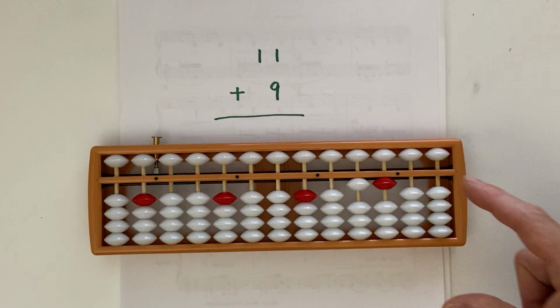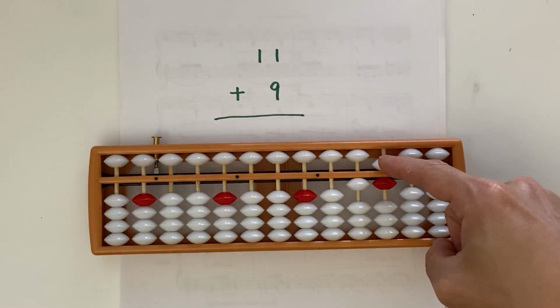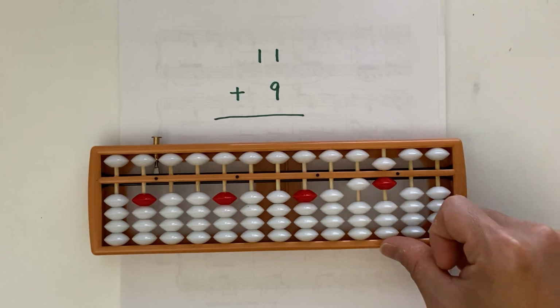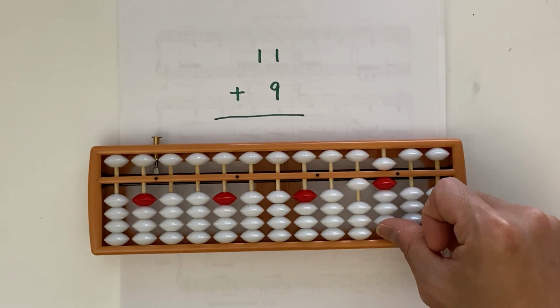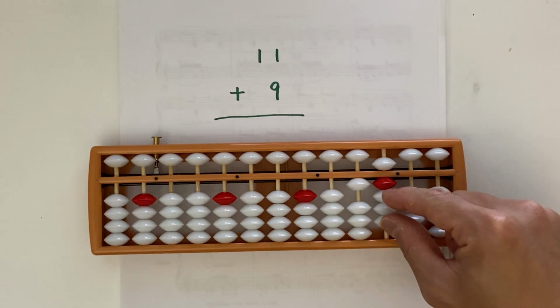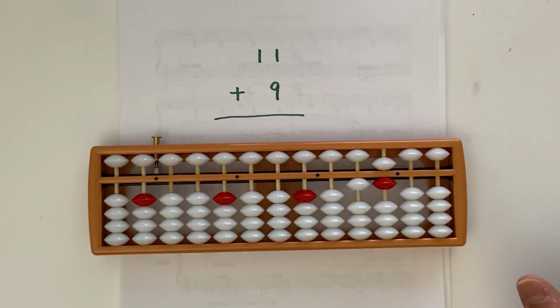So 9 is 1 beat from the top, which is 5, and I would like to move 4 beats from the bottom up to make a 9. But I only have 3 to operate, and therefore there are not enough beats for me to work on. And so here I must operate the abacus with the rule. Now, what is the rule?